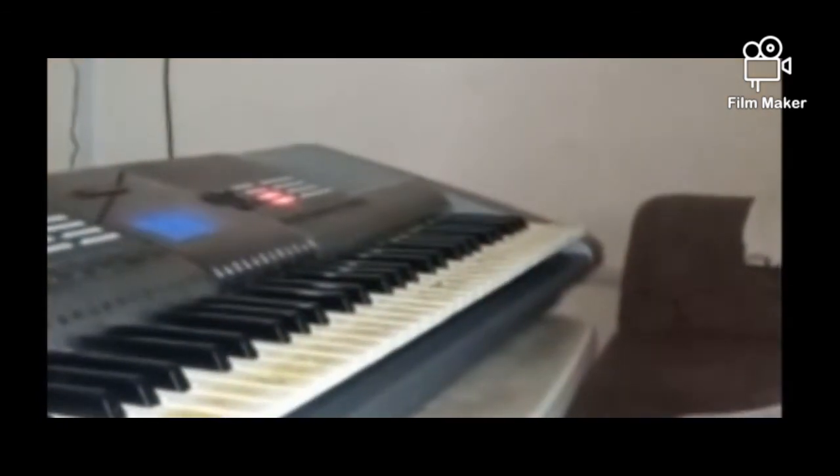So that is the 1, 6, 4, 5 progression in the key of F.